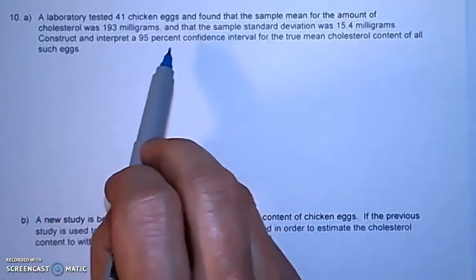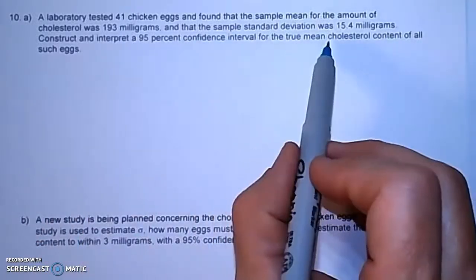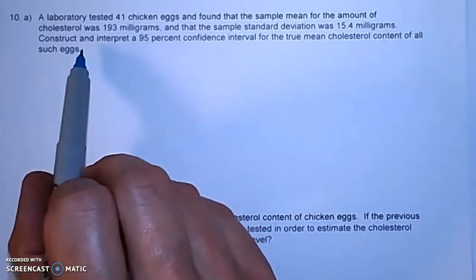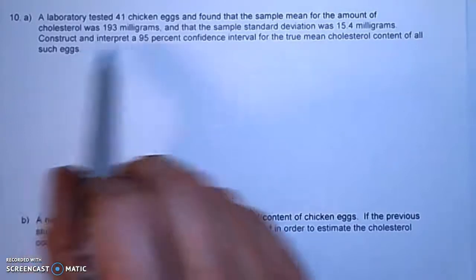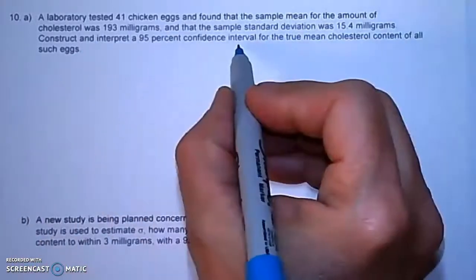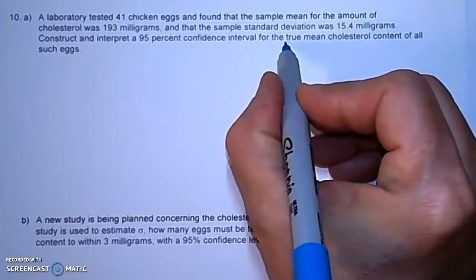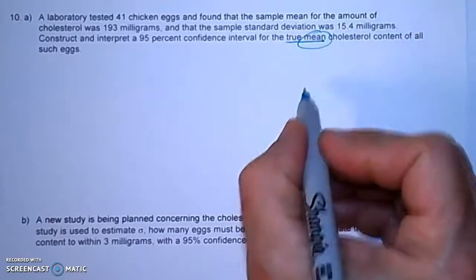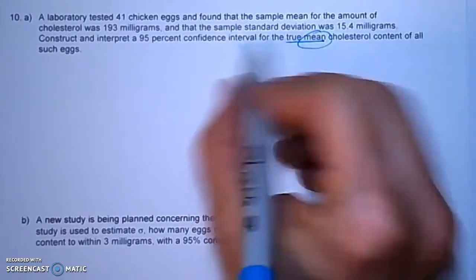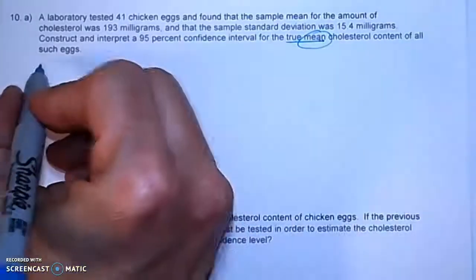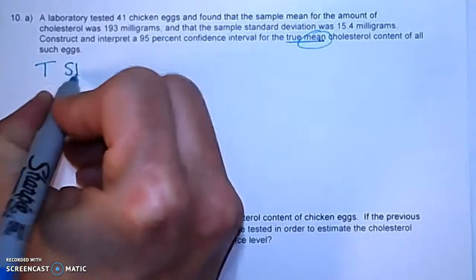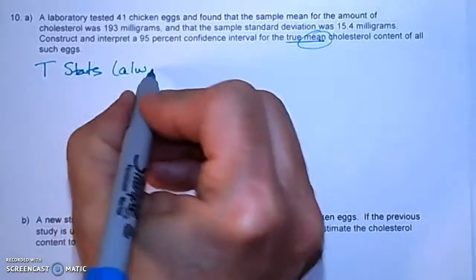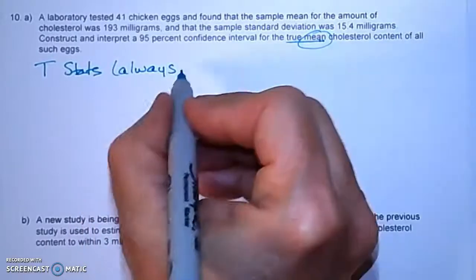Now we're going to look at finding a confidence interval for a mean. Reading through this problem, the first thing I need to do is figure out which parameter I'm looking at. And what it says here is that I'm trying to find a confidence interval for the true mean cholesterol content of all the eggs. This is the keyword I'm looking for. If I'm going to do this in StatCrunch, that tells me that I'm going to be using t-stats. We always use t-stats in StatCrunch if we're talking about a mean.